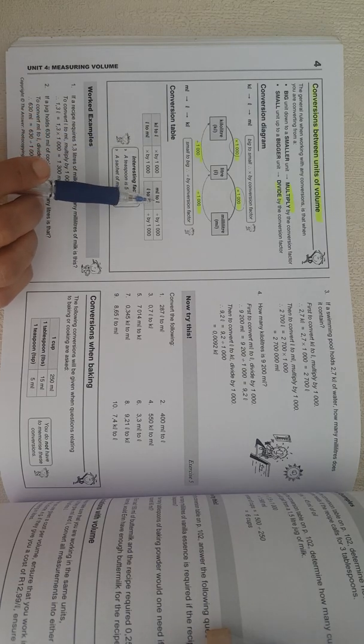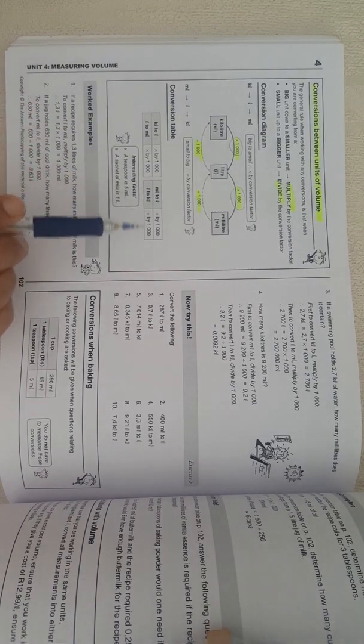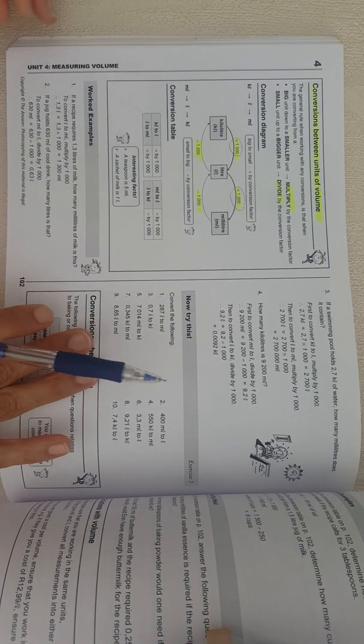From kiloliters to liters, you're going to multiply by 1000. From milliliters to liters, you're going to divide by 1000. From liters to milliliters, you're going to multiply by 1000. And from liters to kiloliters, you're going to divide by 1000. It's the same thing there, right? Interesting fact is that a teaspoon is 5 mils and a sachet of milk is 1 liter, right? So let's work through the examples that they've given us here.